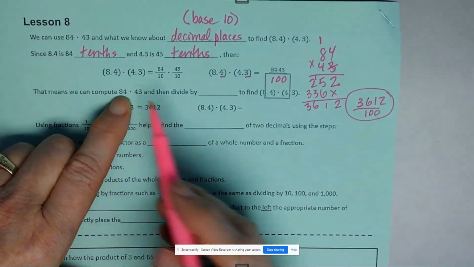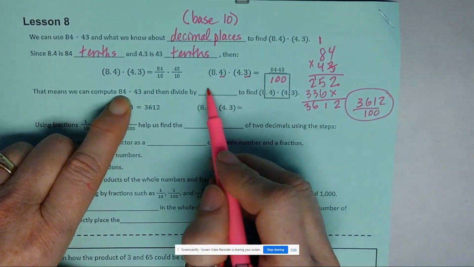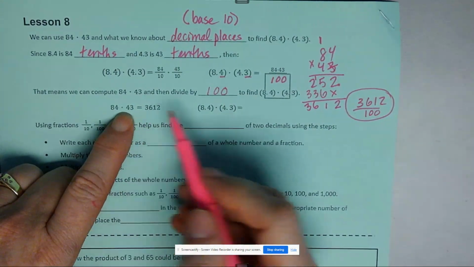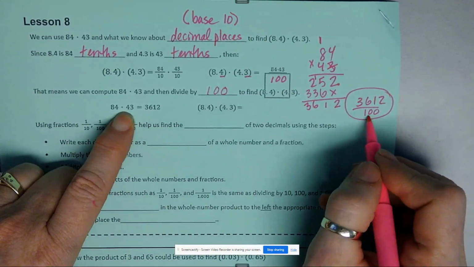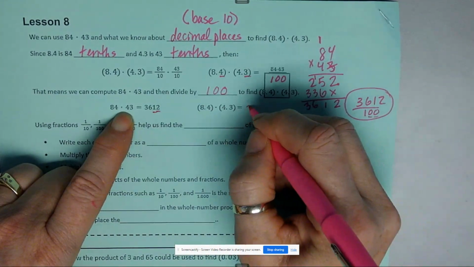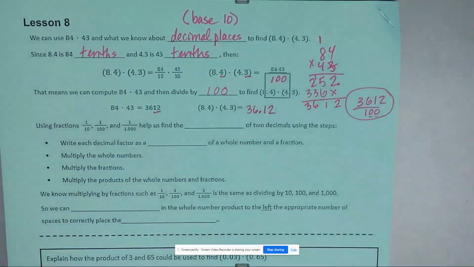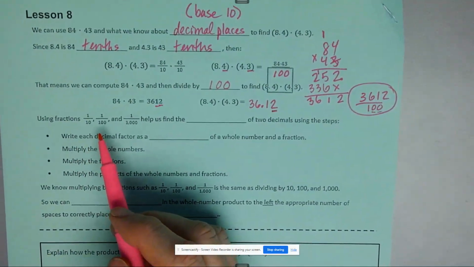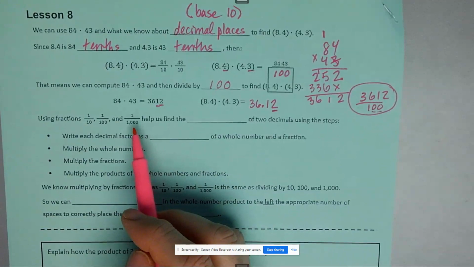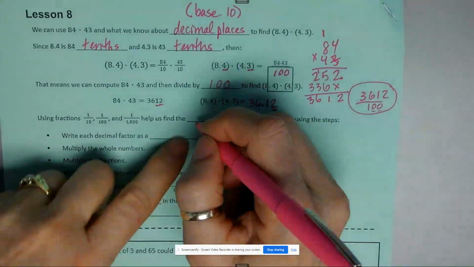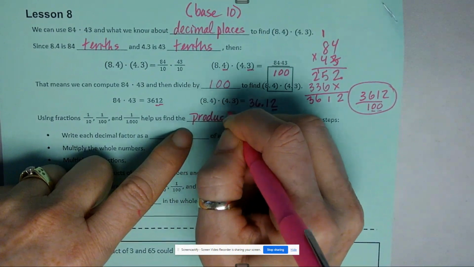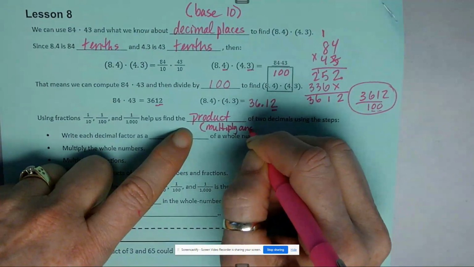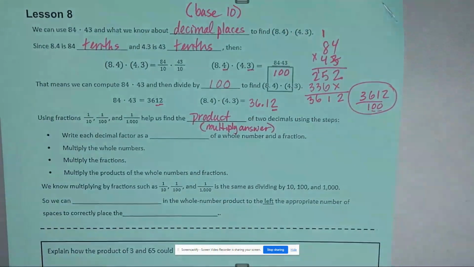So we compute 84 times 43, which we did, and then we divide it by 100. So we end up with 3,612 divided by 100. Well, that's 2 zeros, so that's 2 places. So our answer is 36 and 12 hundredths. We know we need an answer in the hundredths. That's the hundredths place. So we use the fractions 1/10, 1/100, 1/1000 to help us find the product, which is the multiply answer. Make sure you say that to yourself over and over so you remember.